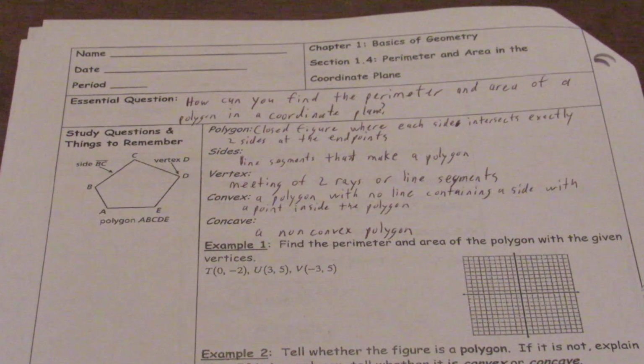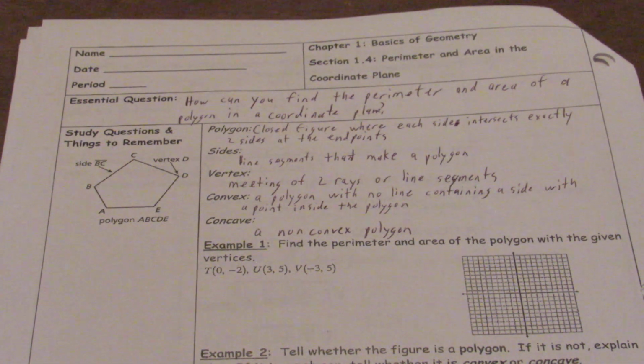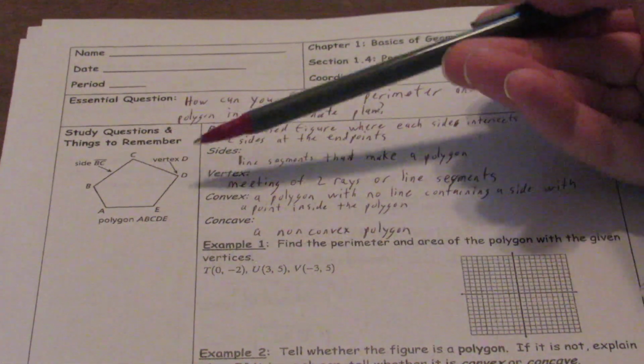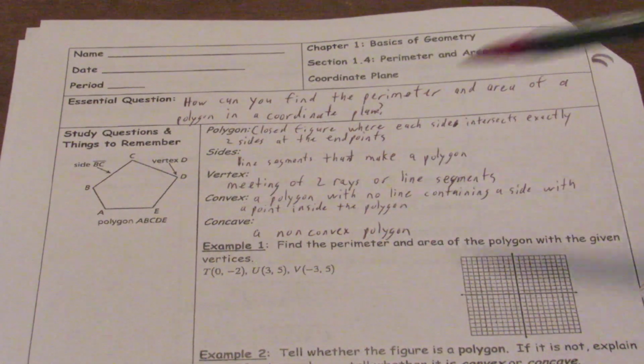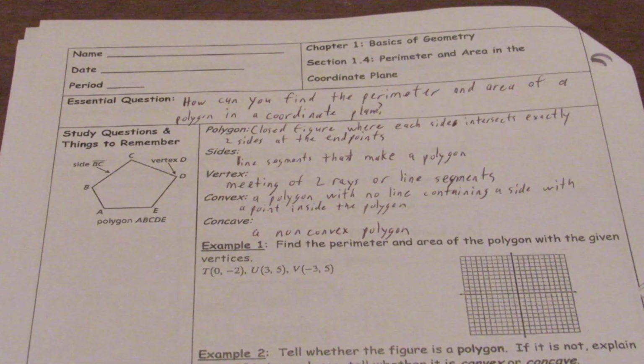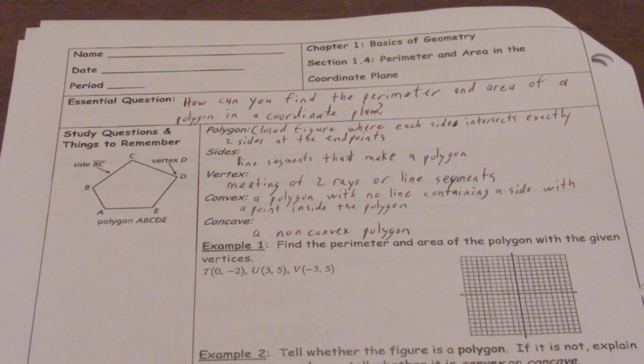Sides: line segments that make a polygon. Vertex: the meeting of two rays or line segments. So in our polygon, there are always going to be line segments, our corners here. When we get into angles, which will be the next section, they're made up of rays. Those meetings will be vertices as well. The plural of vertex is vertices.